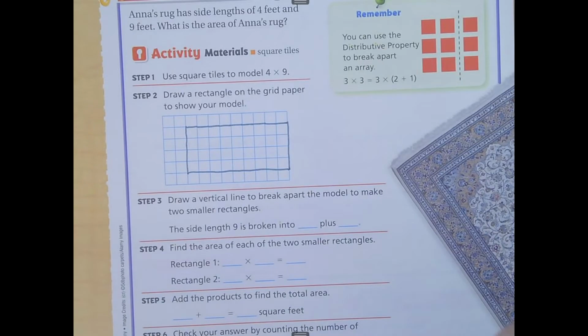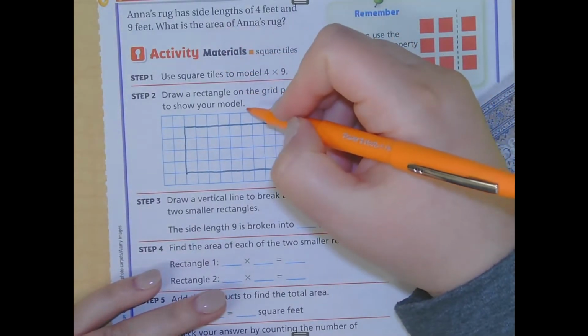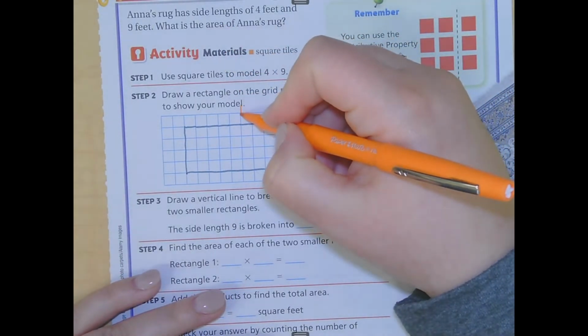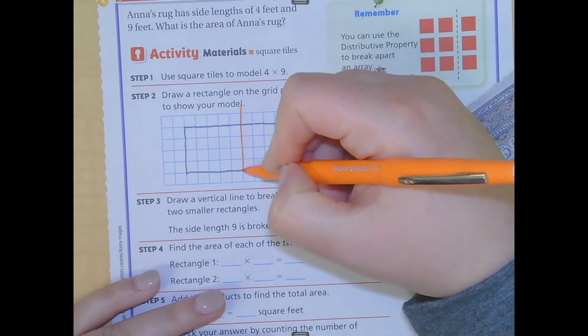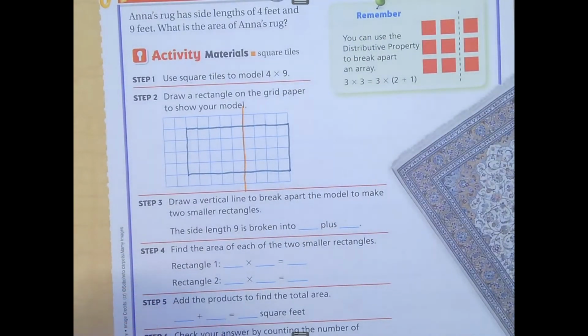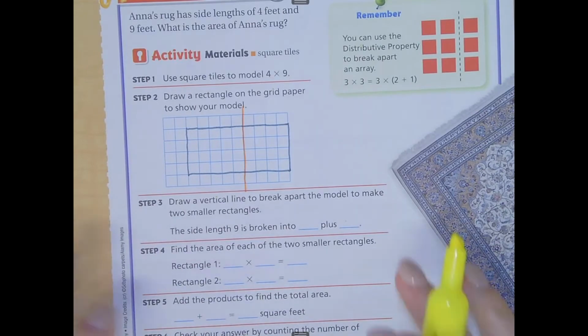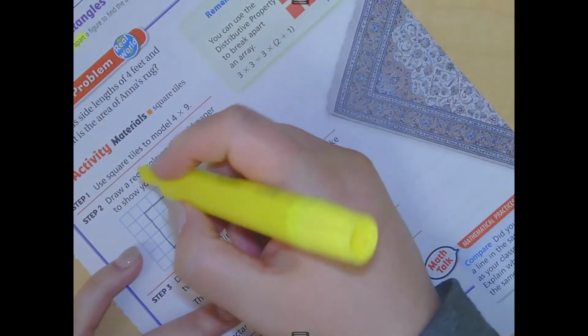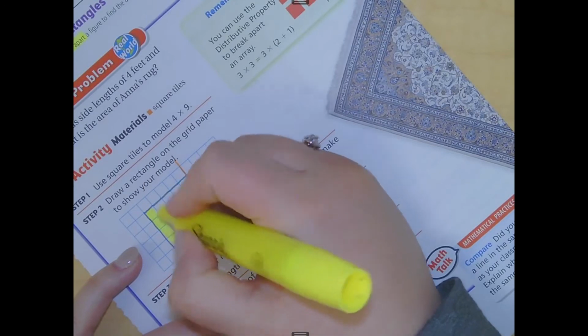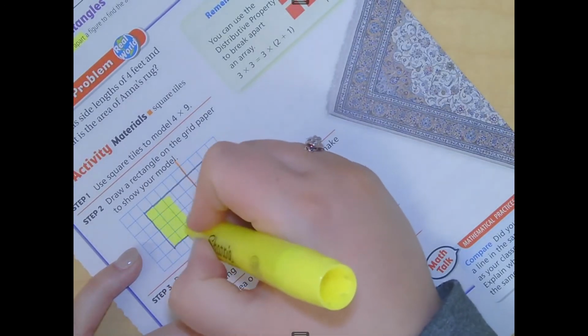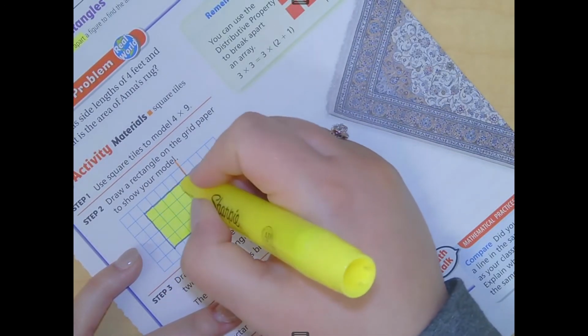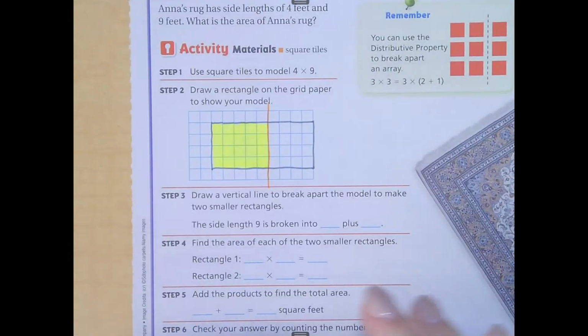I am going to draw a line to break this into two smaller arrays. Now, to make it even more clear, I'm going to shade my two separate arrays because I really want you to see the two separate rectangles. So this one will be yellow. Oh, that is bright on camera.